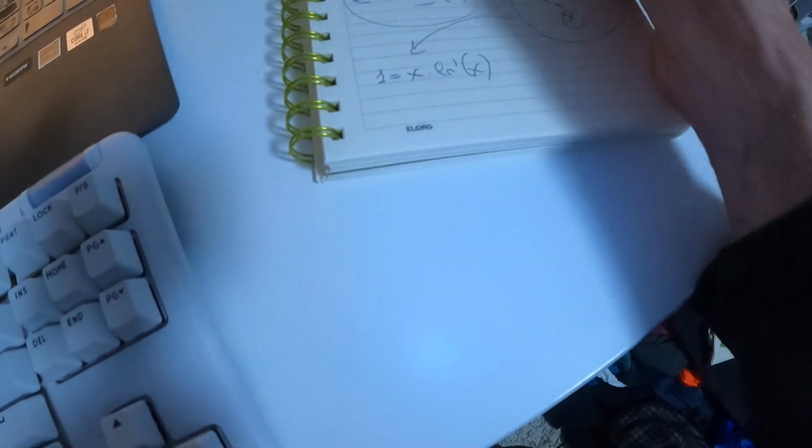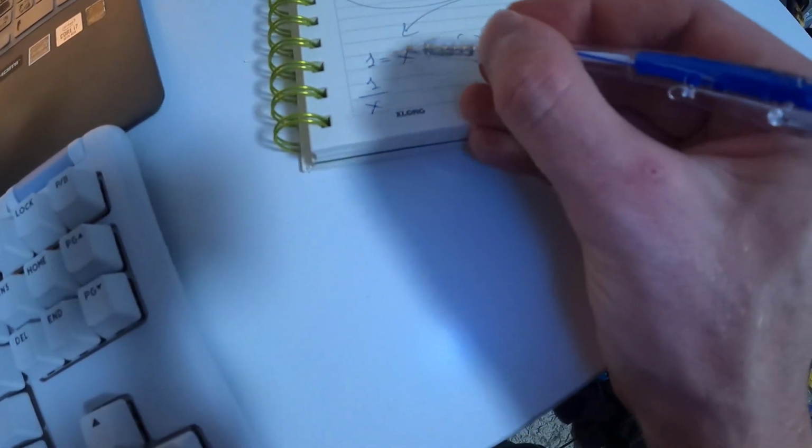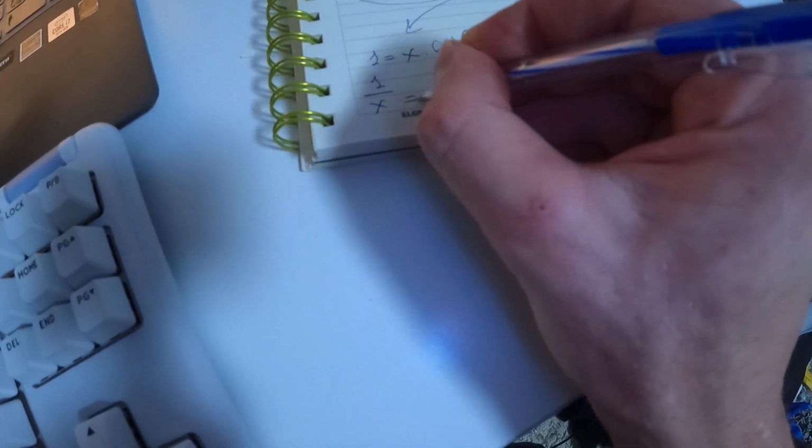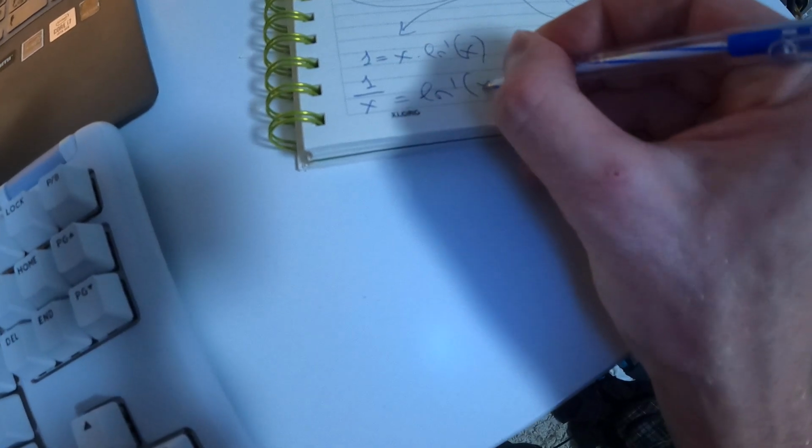And now, if the x here is greater than 0, which it is, it's a real number, we can just divide both sides of the equation by x. So here we got 1 divided by x, divided by x is 1, so you can just leave it out, and then we get the ln apostrophe x. And that's what was to be proven.